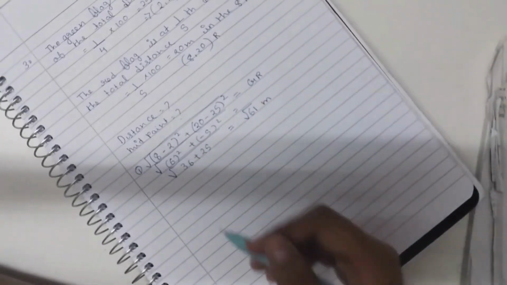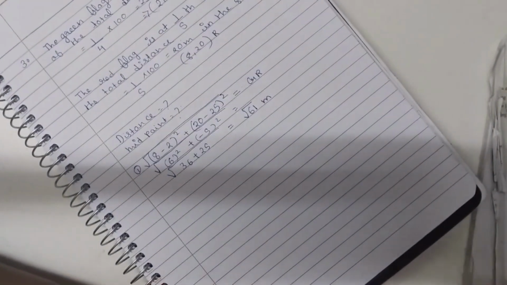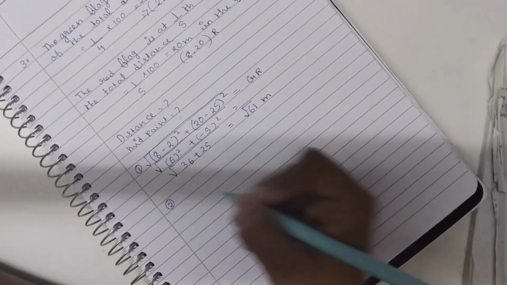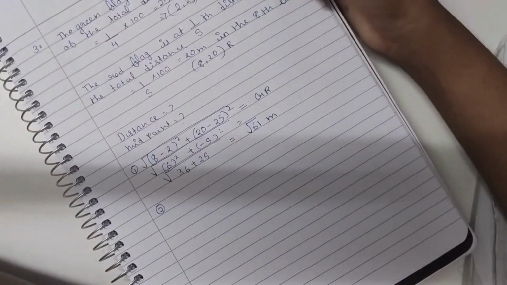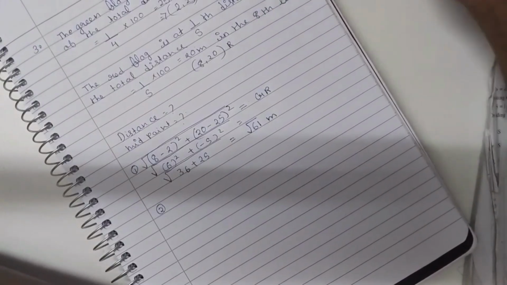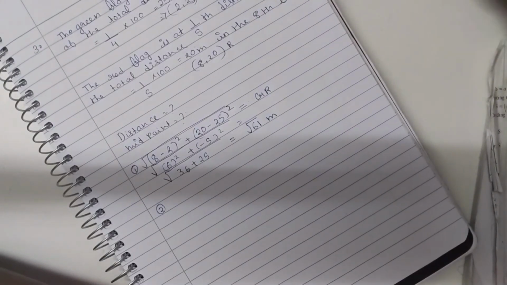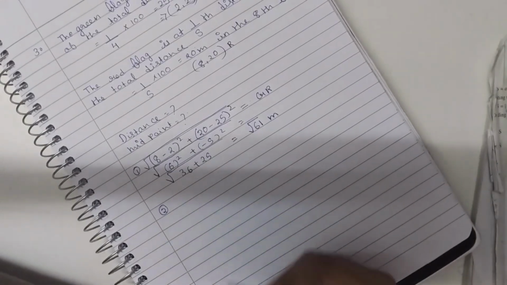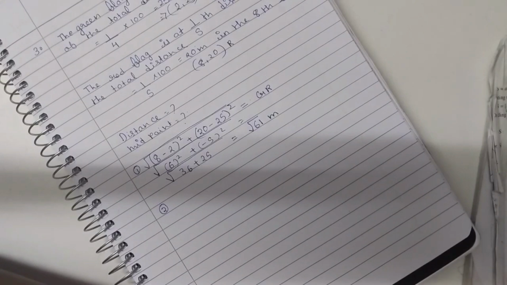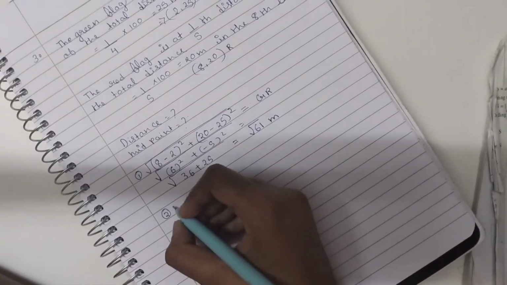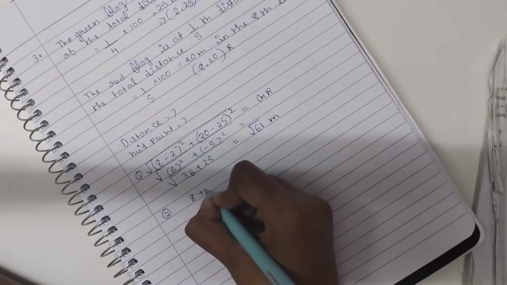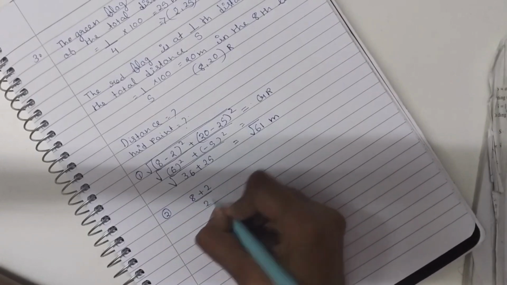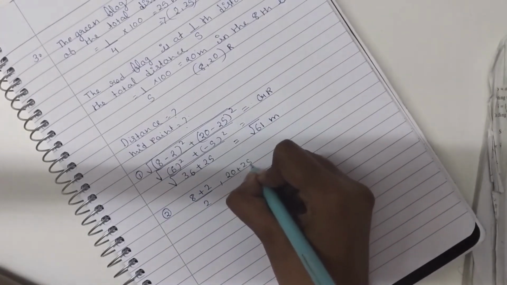Now we need to find the midpoint between the 2 points. We know that in order to find the midpoint, it's basically x2 plus x1 by 2, comma y2 plus y1 by 2. So we don't necessarily need to know the ratio because the ratio is 1:1. So the midpoint of these 2 points would be 8 plus 2 by 2, comma 20 plus 25 by 2.